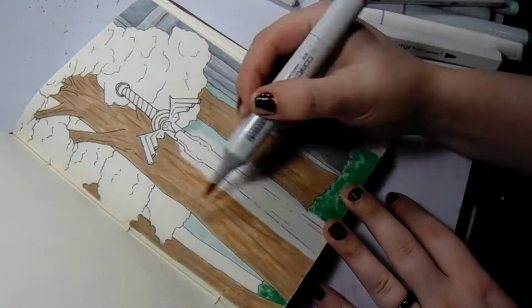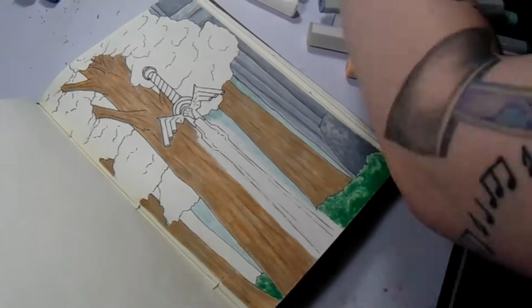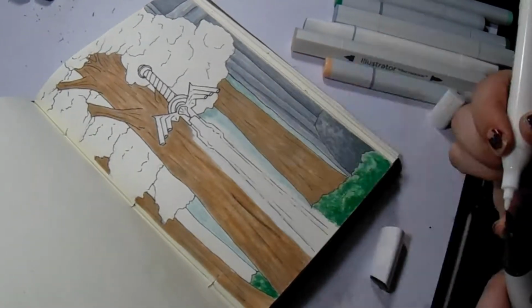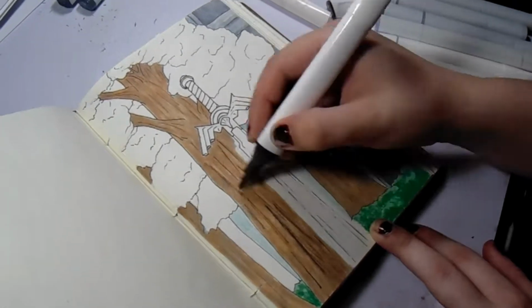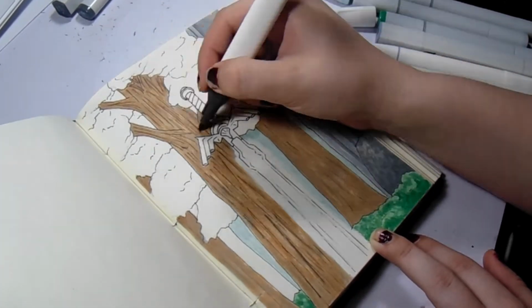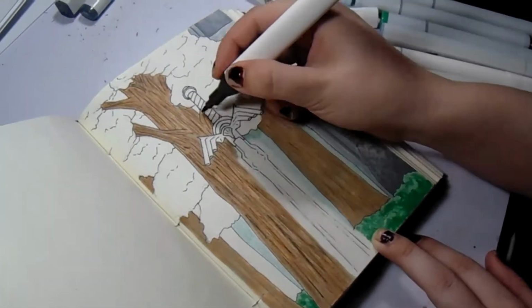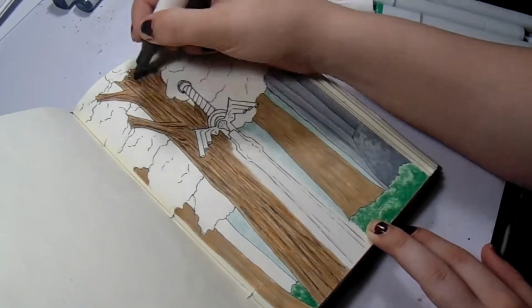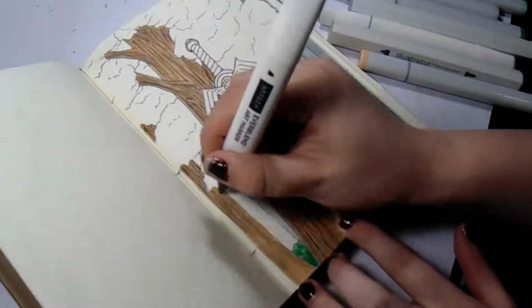But yeah, and then the glow of the sword was kind of like, how do I do this? But I think I managed, and I'm really excited to move on and do the other prompts and see how they all come out.